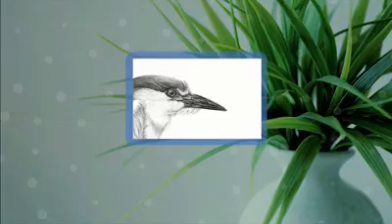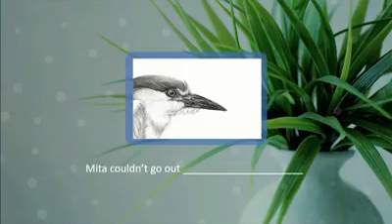After knowing the rules of drawing, you will easily be able to complete the picture of a bird. Okay, my dear students, in this way we will do an activity.